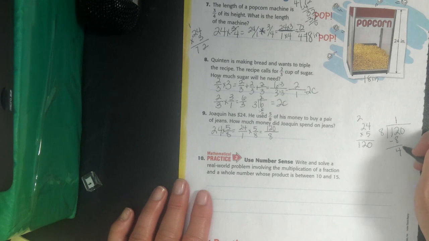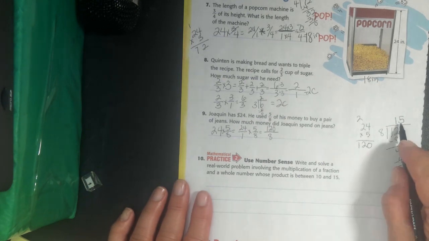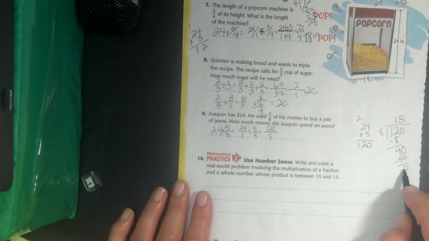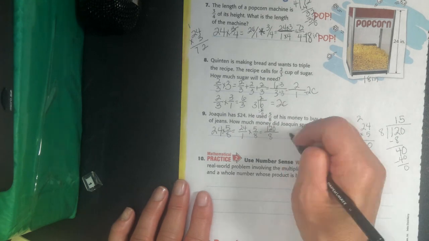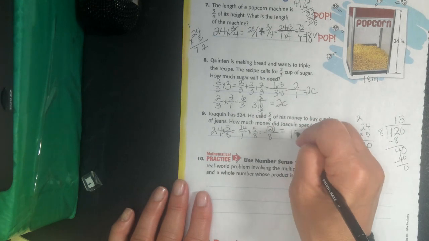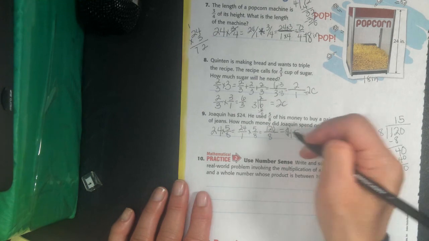So I'll have a 4. I'll bring down my next number, it's a 0. 8 times something is 40, right? Done. I did 5 times 8 is 40, subtracted, I got 0. My final answer is 15. But for Joaquin, this is $15 he spent on jeans.